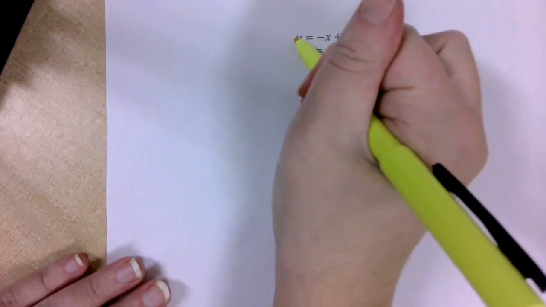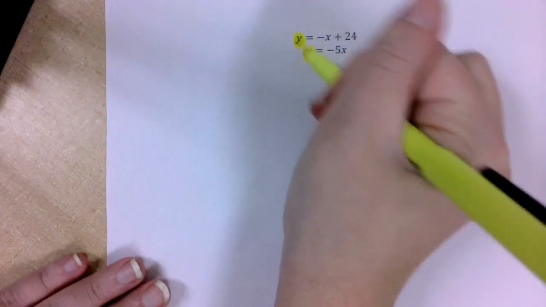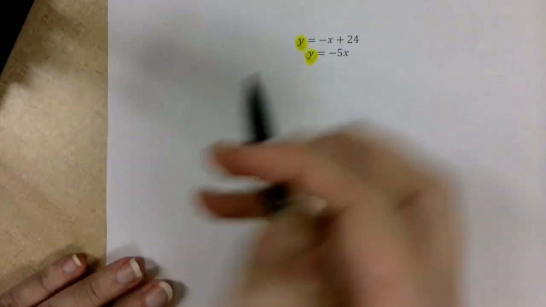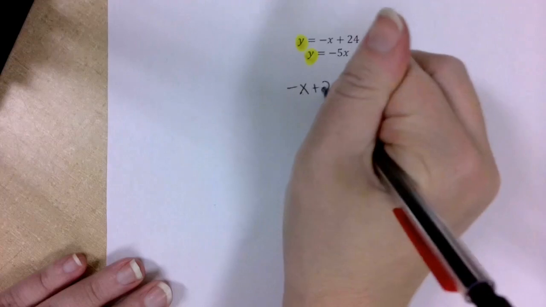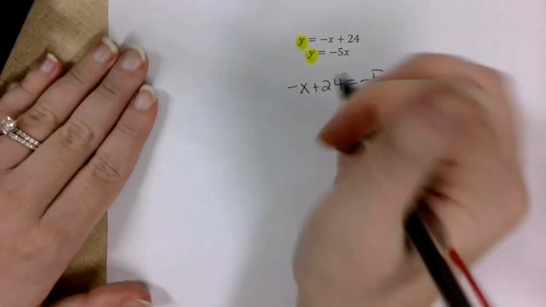Okay, so this example has y equals in both. Since they both equal y, that means my right sides over here have to equal each other. So I set them both equal. And now I just solve for x.